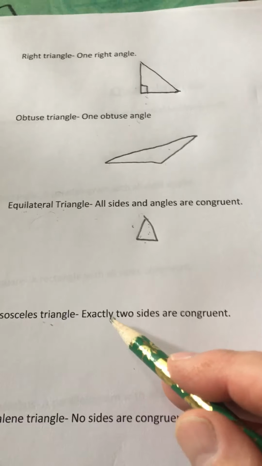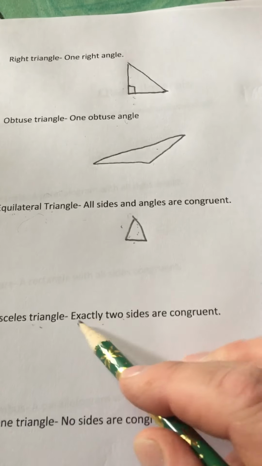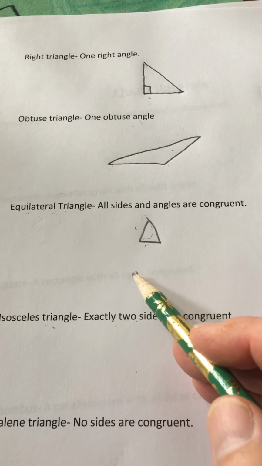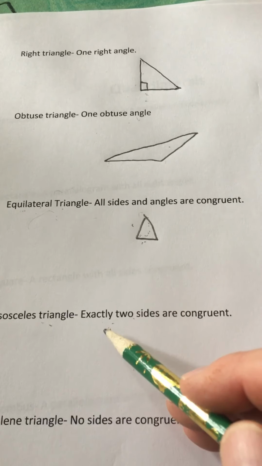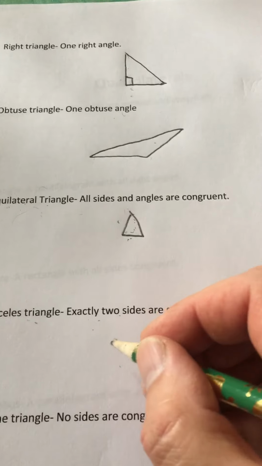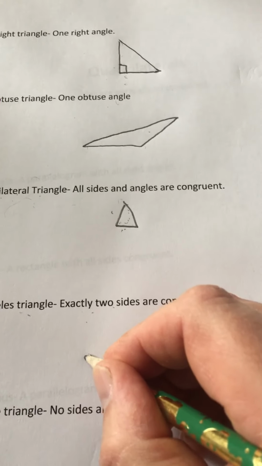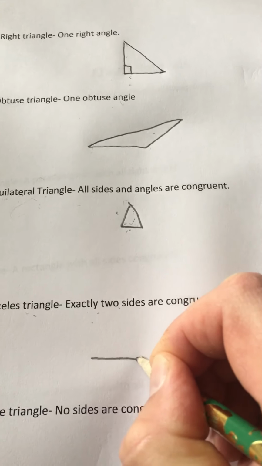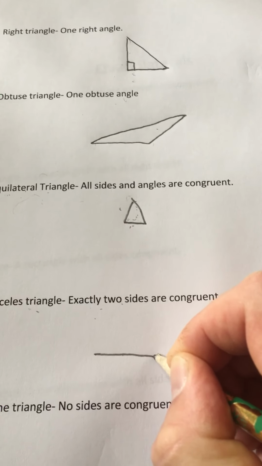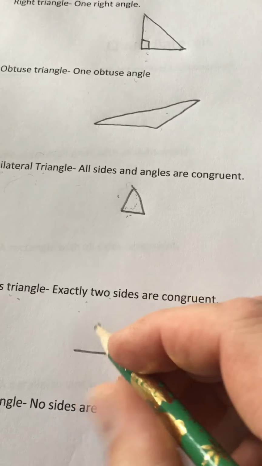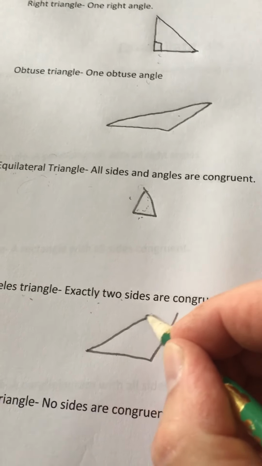Isosceles triangle, exactly 2 sides. I can't say 2 sides because 2 sides are equal here. Exactly 2 sides. All right? So how would be the best way? If I would make it like this, and I drew that same length, those are the same, and then I connected it.